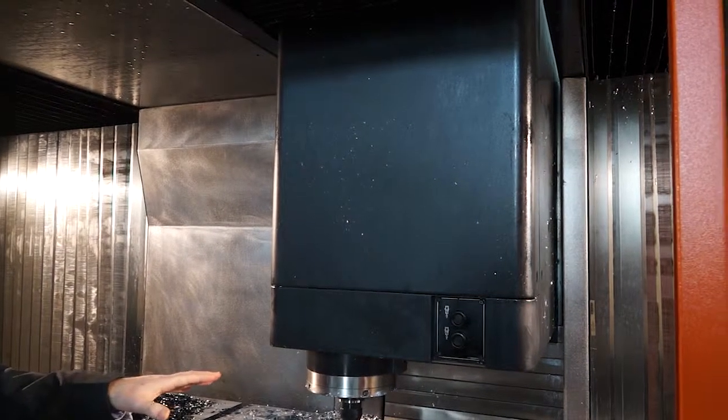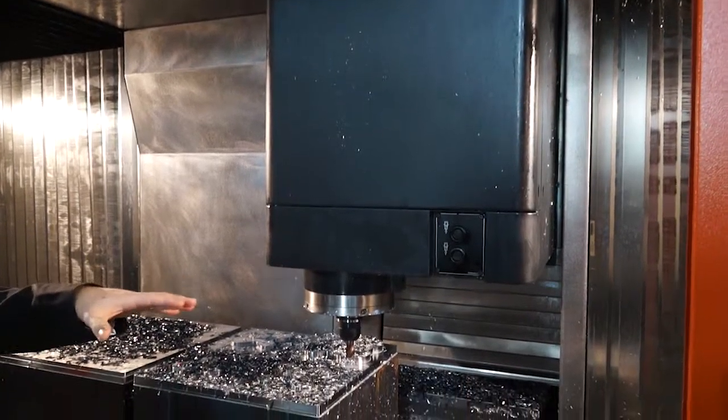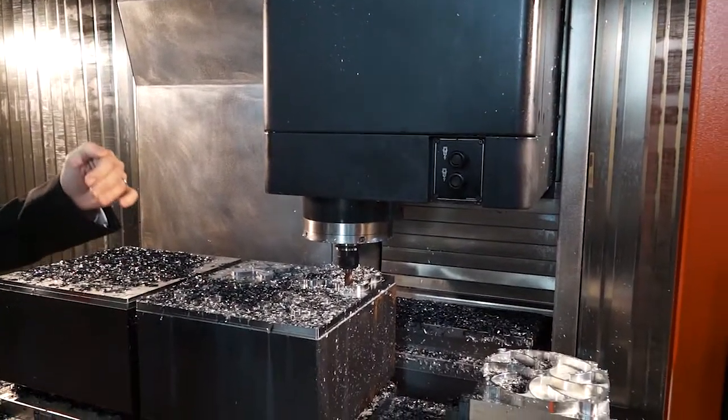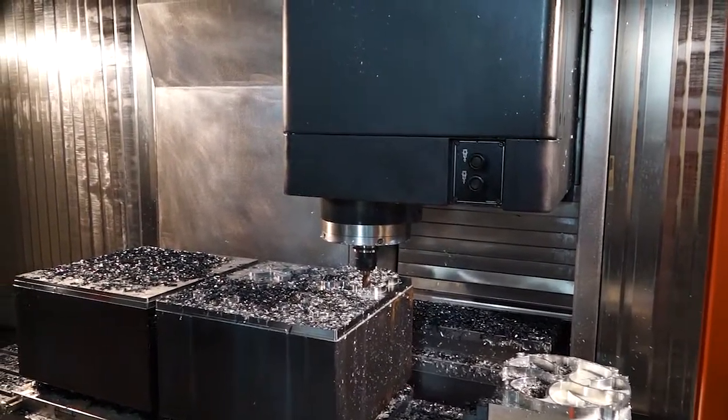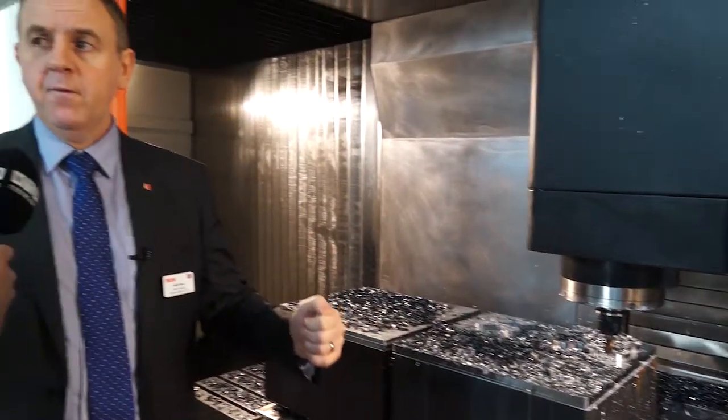Also, we're using roller linear guides, and the machine design is being analysed by FEM analysis, and it's very stable, high performance and very capable of high material removal rates, yet maintaining very superb accuracies. So whether you're machining at this end of the table, the y-axis, or the end further away, there's no compromise in rigidity? There's absolutely no compromise in rigidity.